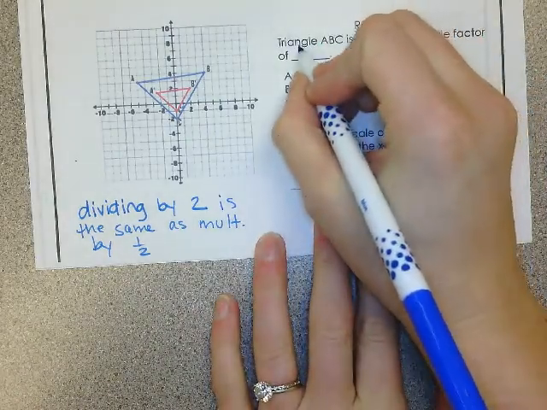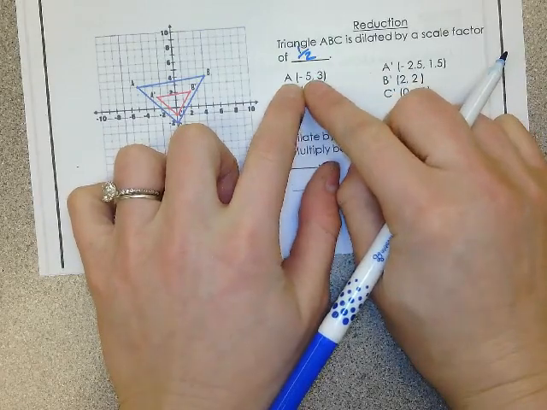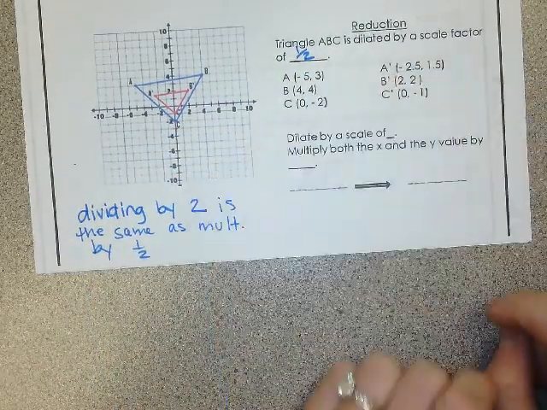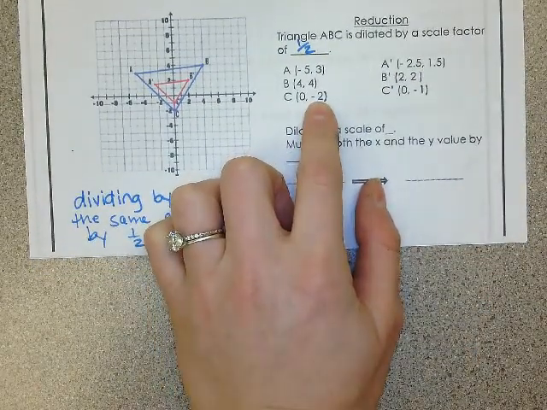Okay, so 1/2. All right, so let's see if that works. If I do half of -5, I get -2.5. What happens if I do half of -2?